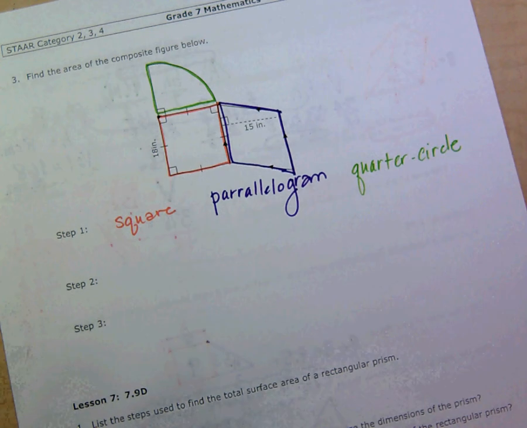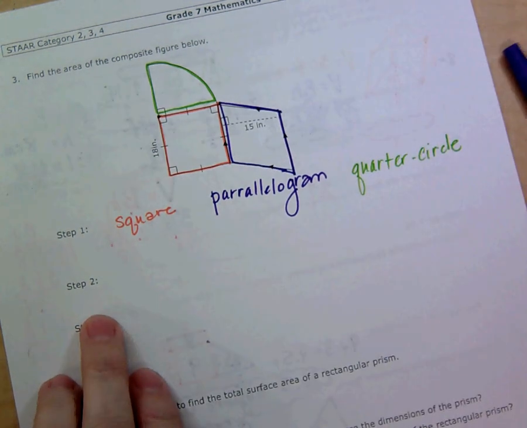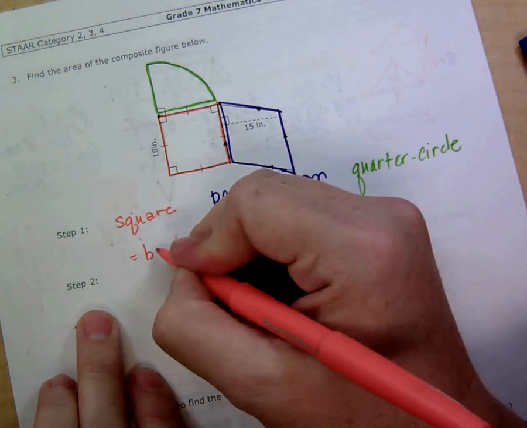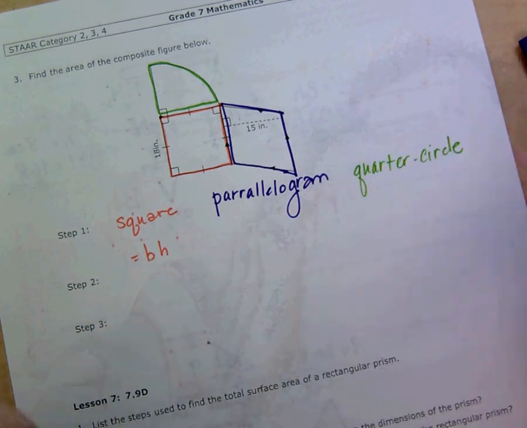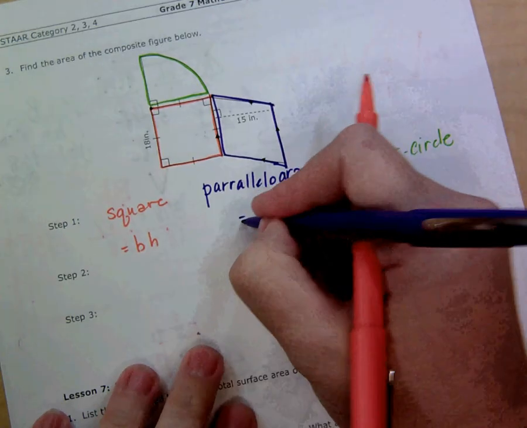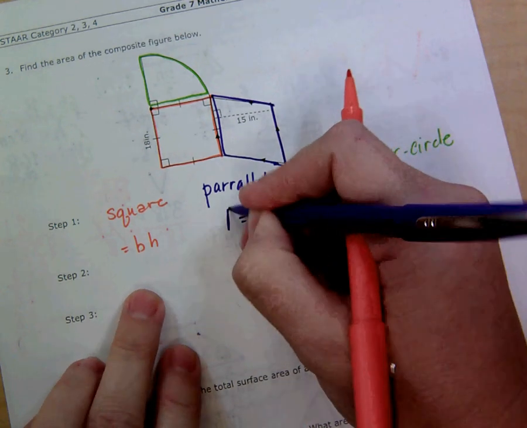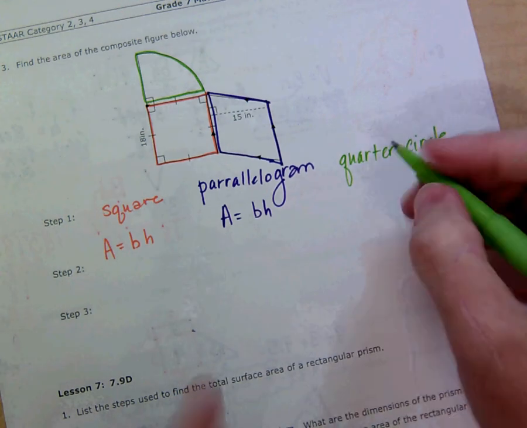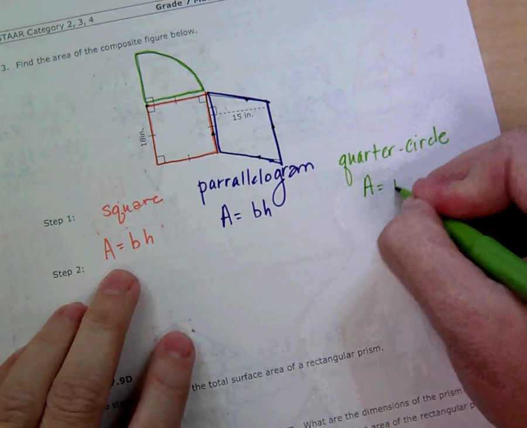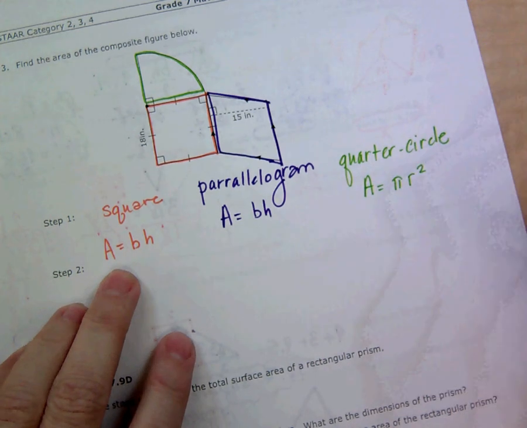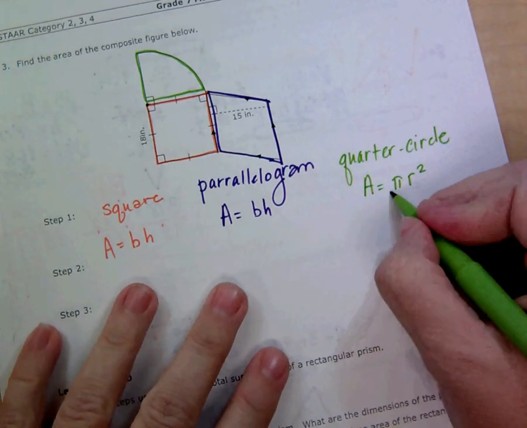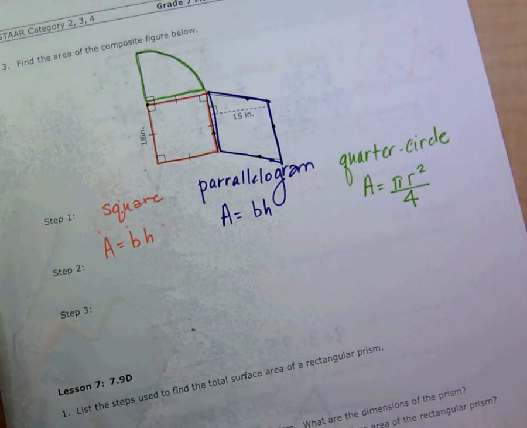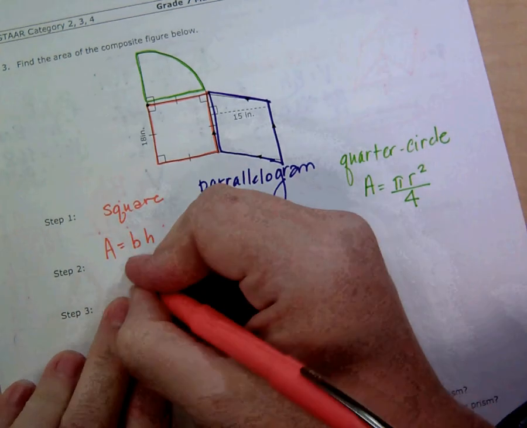Step 2. Write my formulas. Formula for a square is base times height, side squared, length times width. Any of those will work. For the parallelogram, same thing, base times height. For the quarter circle, this is where things get interesting. We got to write the formula for the area of a circle, which is pi r squared. And because it's 1/4 of a circle, we got to divide it by 4. Okay? Alright guys, let's plug and chug.